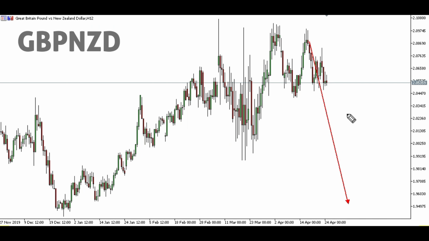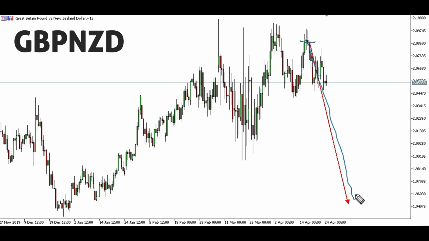Lastly, we have GBP-NZD. For GBP-NZD, we focused at a down move from this level here. We said we're expecting it to move all the way until this level, all the way until this level. So this next week, we're looking for something like this, then down until this level here. That's for GBP-NZD.